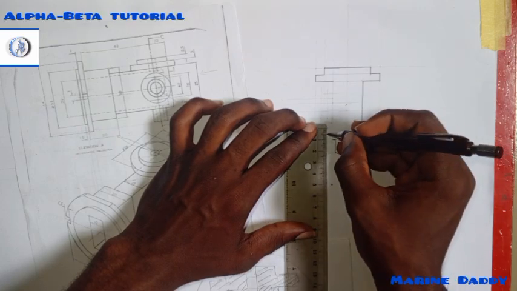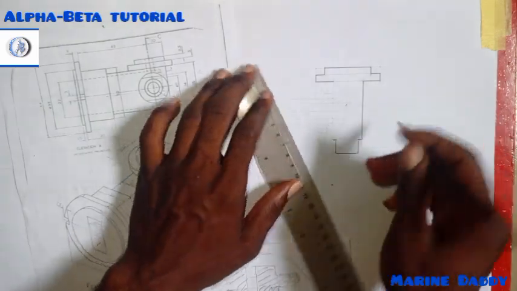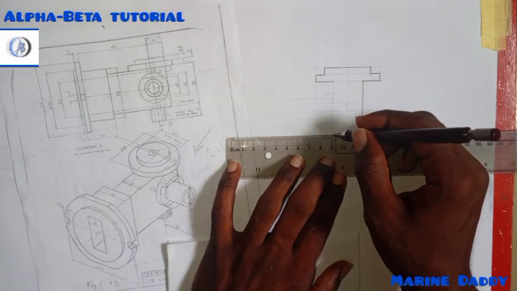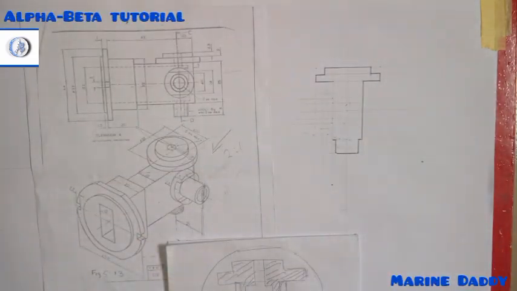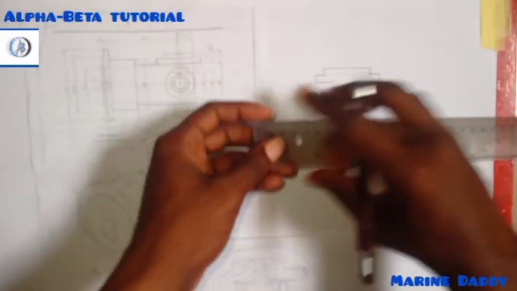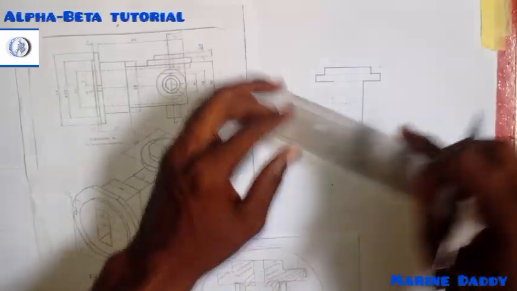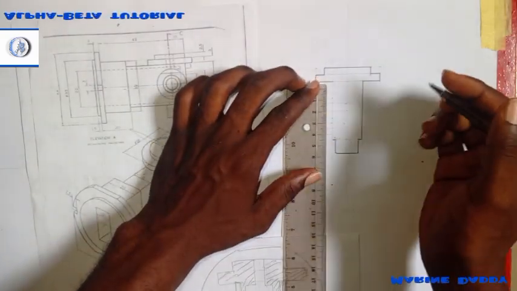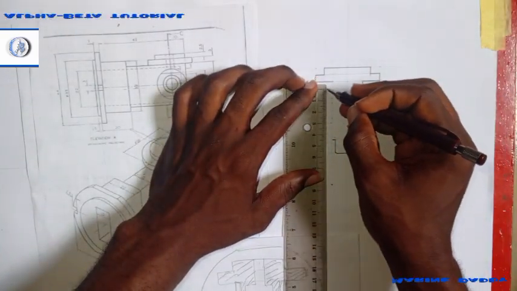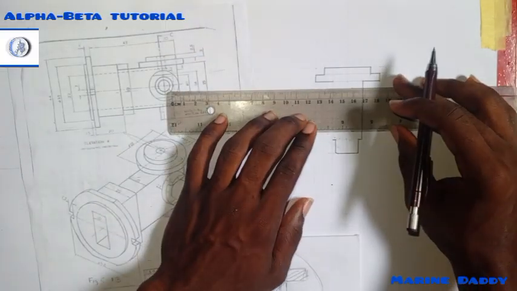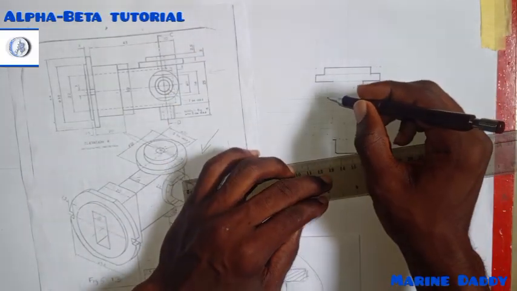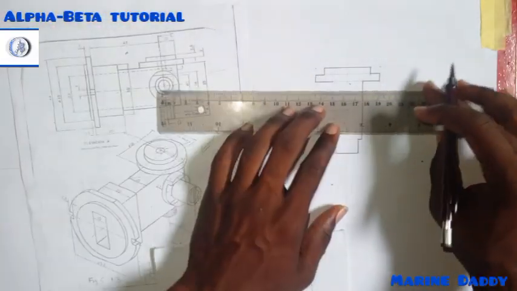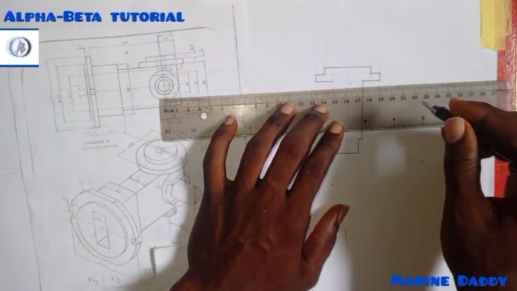I'm using 5 here, so 5 at this side and 5 here. So when I'm done with this, I can outline.